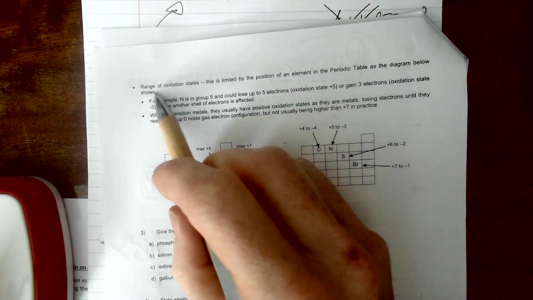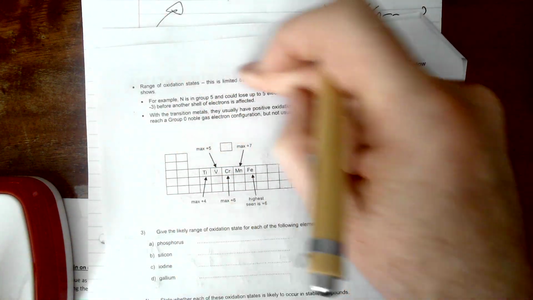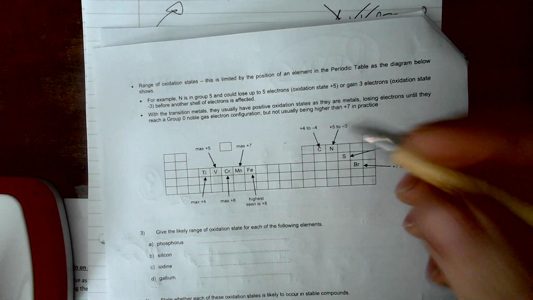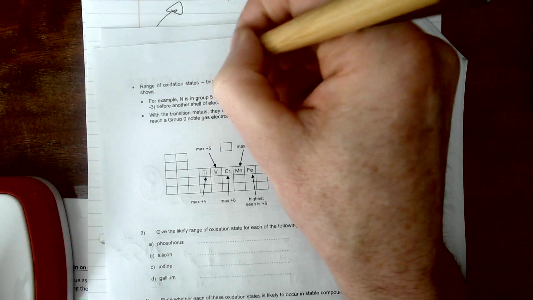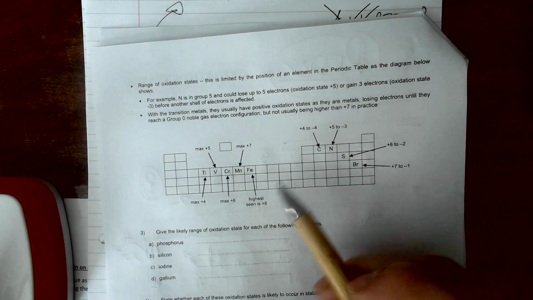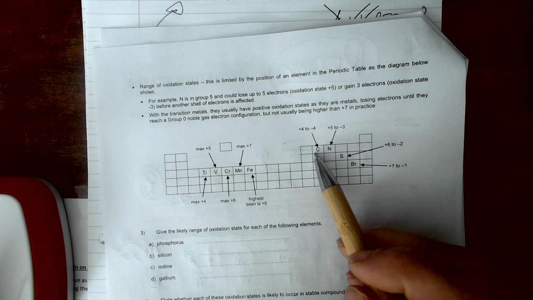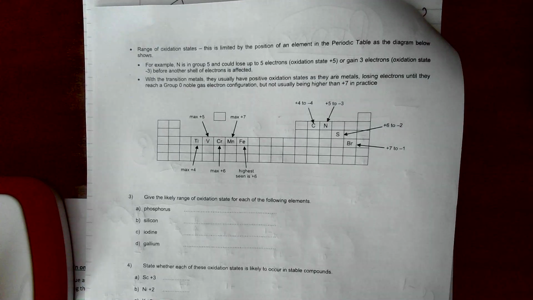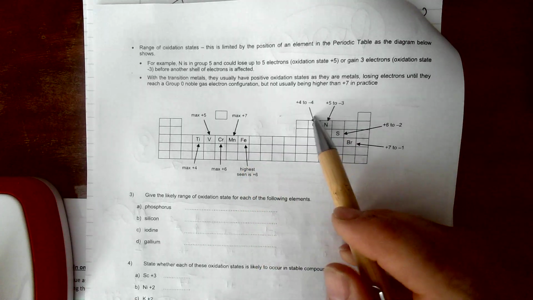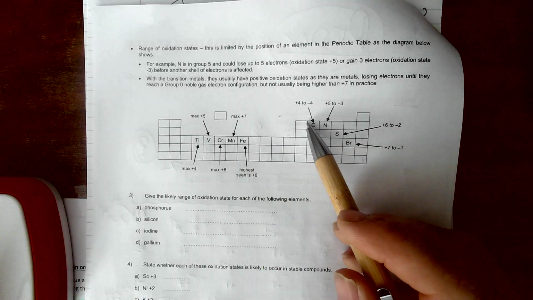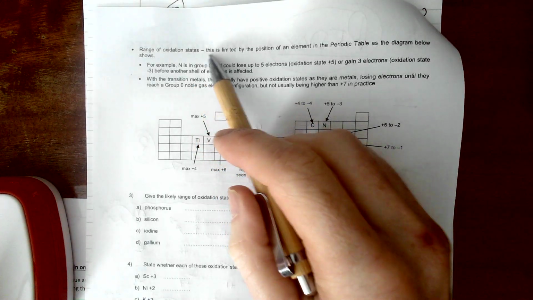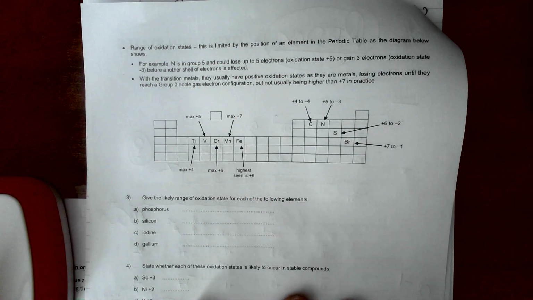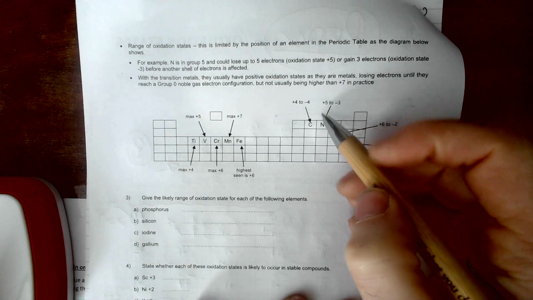Range of oxidation states. This is not actually on the AQA specification specifically, but it is going to be really, really useful if you're doing your Cambridge Chemistry Challenge. It's a little bit what I've alluded to previously. This last little bit is about the range of oxidation states you can have, and it is limited by the position of the elements in the periodic table. So it's to do with the number of electrons in your outer shell.